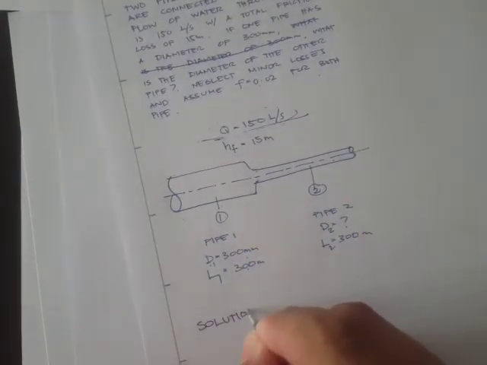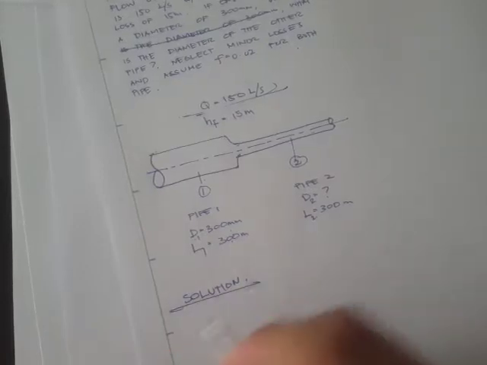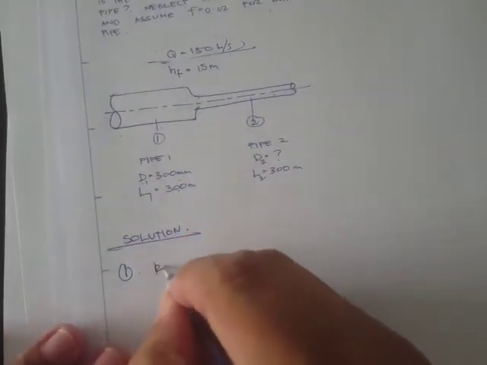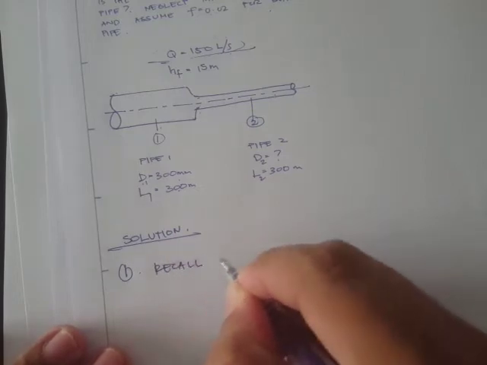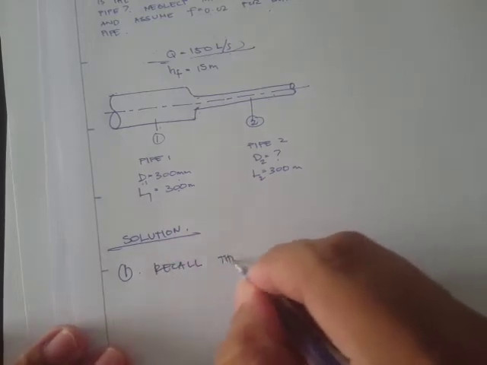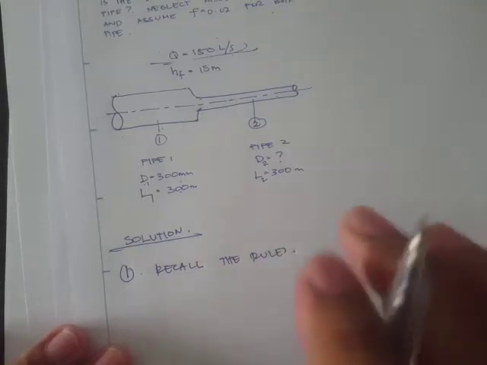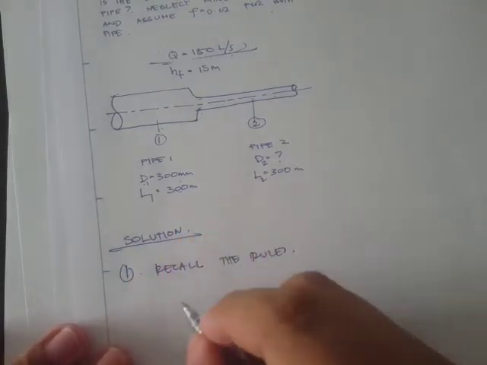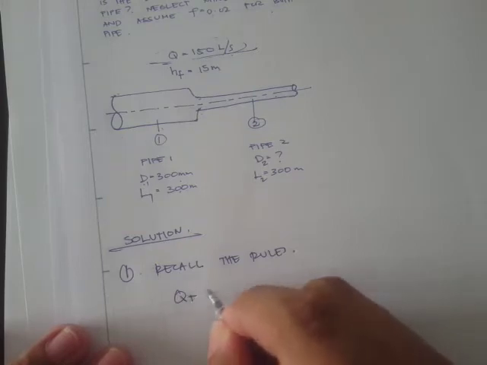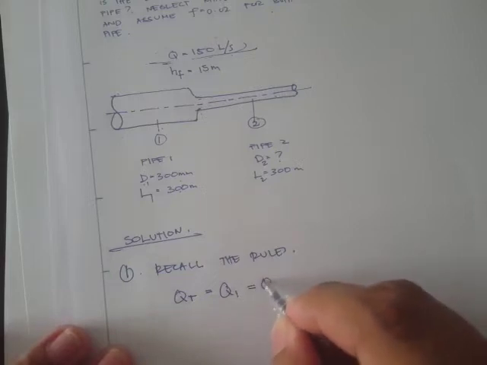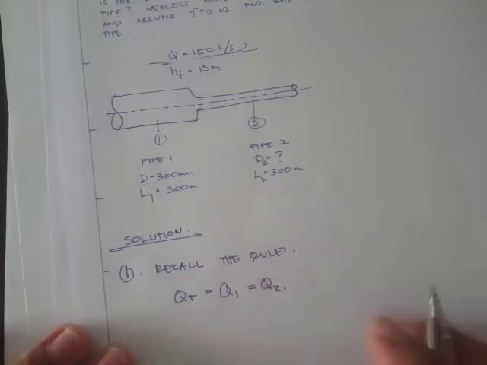Okay, so for the solution, our first step is to recall the rules. Since this is a series connection, our total flow rate is equal to the flow rate at pipe 1, which is equal to the flow rate at pipe 2.